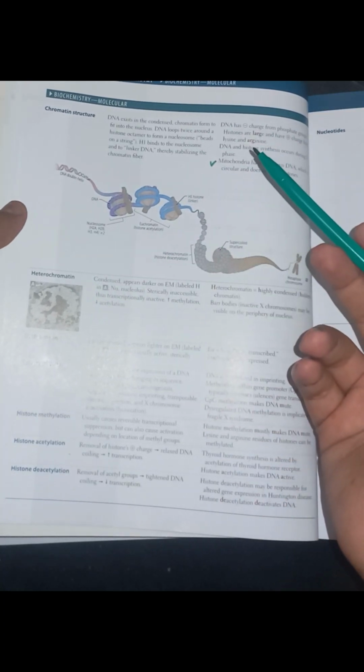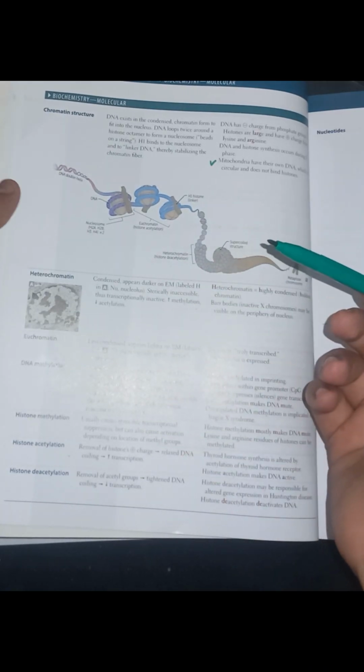But you just can't understand what heterochromatin is and what its relation is with chromatin, or whether there are three types of chromatin: one normal chromatin, heterochromatin, and euchromatin, and there are other things like DNA methylation, because they are not explaining it very well.